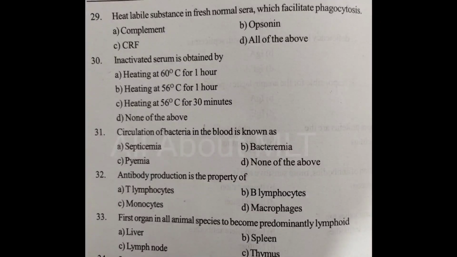Heat labile substance in fresh normal sera which facilitates phagocytosis. Option A, complement. Option B, opsonin. Option C, CRF. Option D, all of the above. Answer is option A, complement.